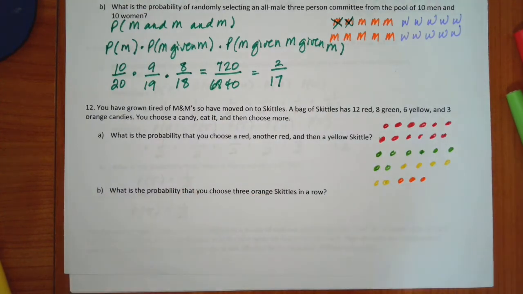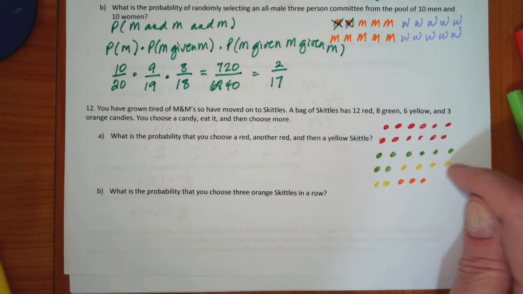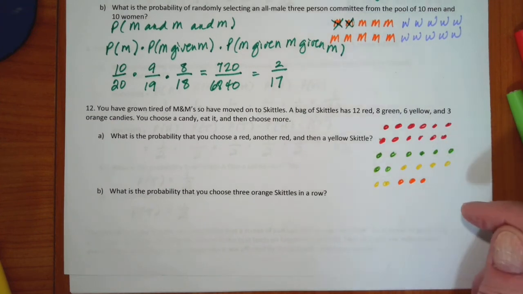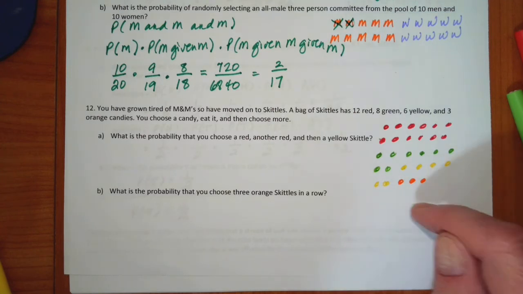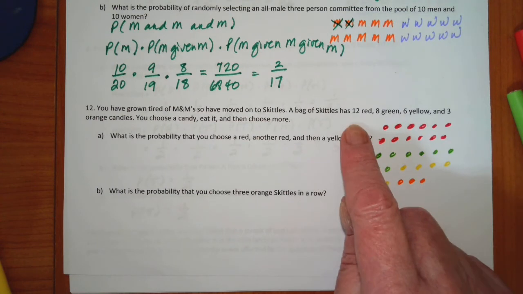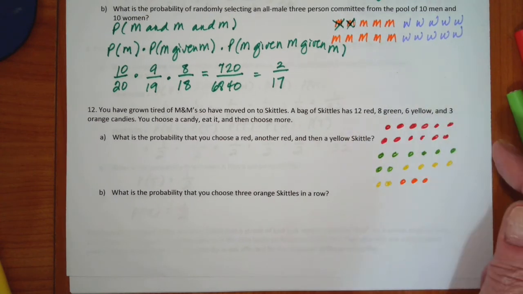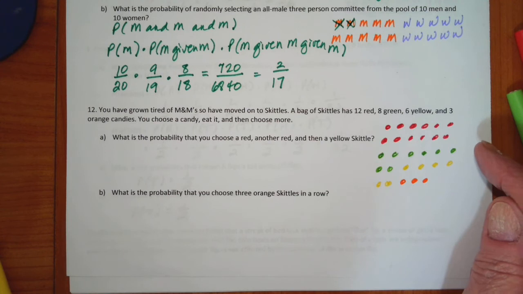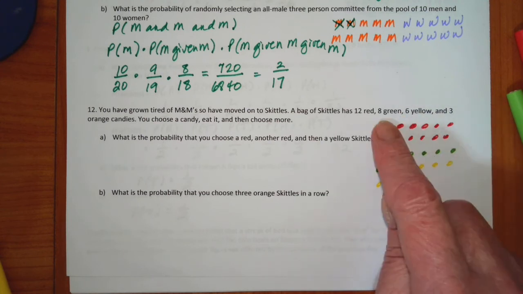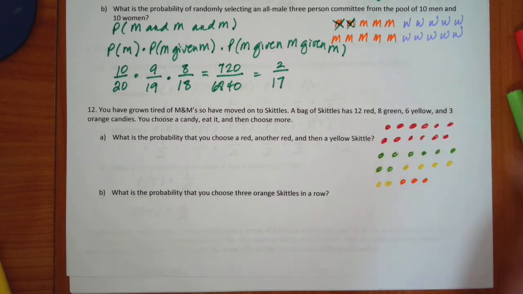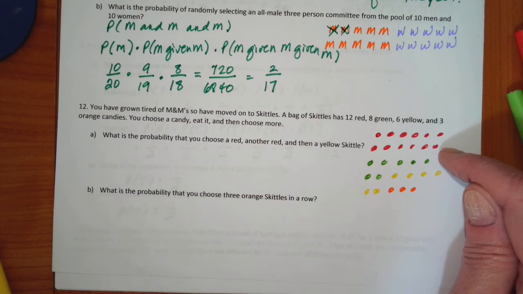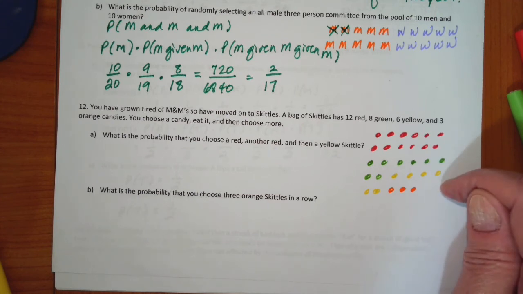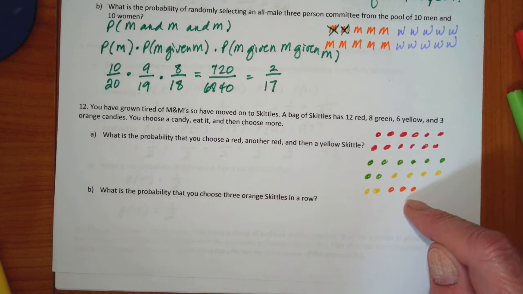Okay, so if I total these all up, let's see, 6, 12, 18, 24, 25, 26, 27, 28, 29.